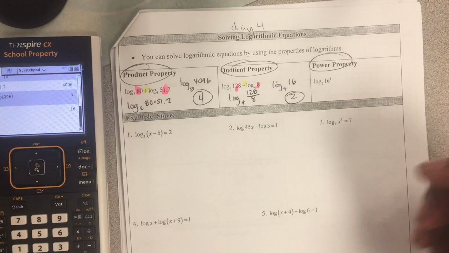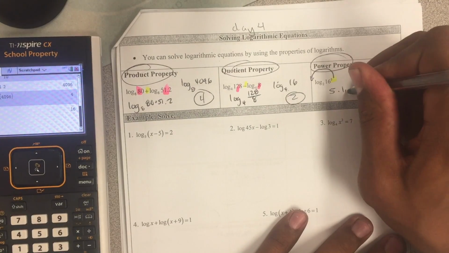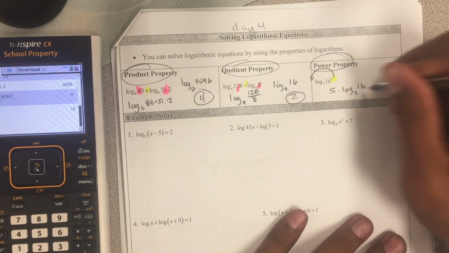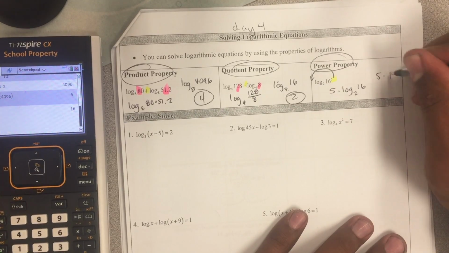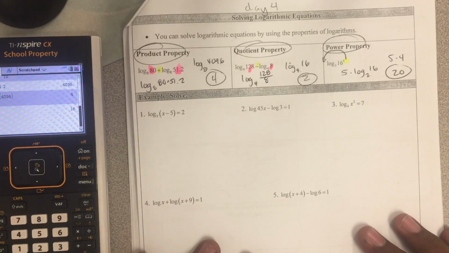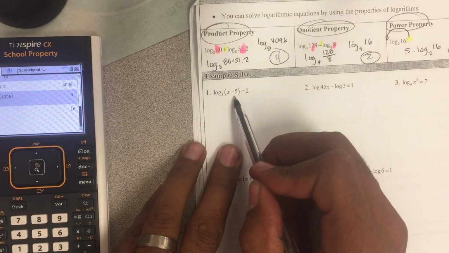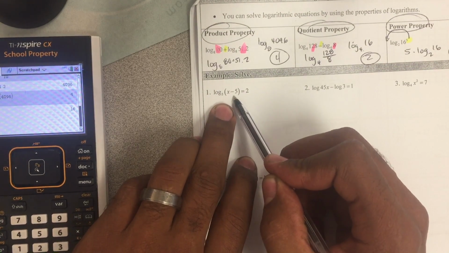Okay, and again, here, use the power property. Boom, bring that down, bring it to the front. So 5 times log base 2 of 16. I know that 2 to the 4 is 16, so this is 5 times 4, which is 20. Okay, so we want to use these ideas as we solve these. Now this one here, again, let's use the change of base formula.